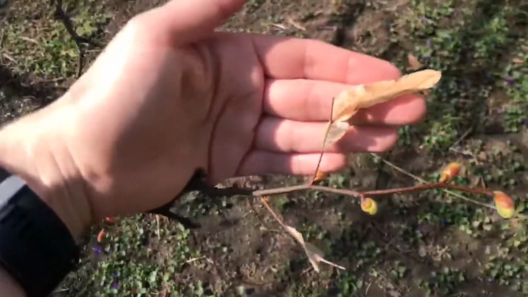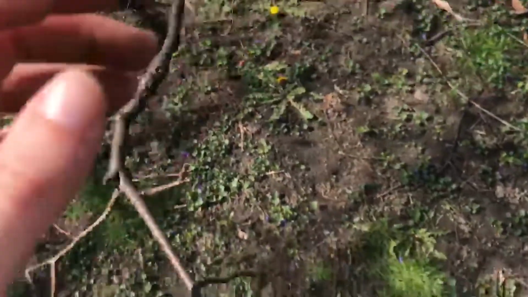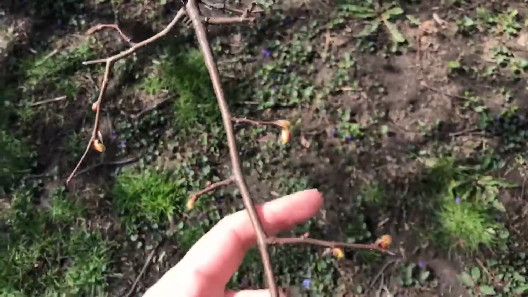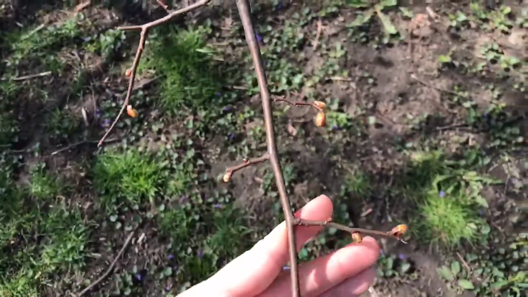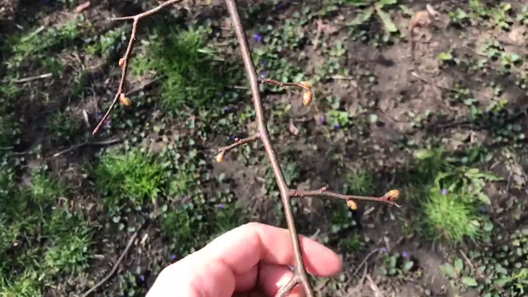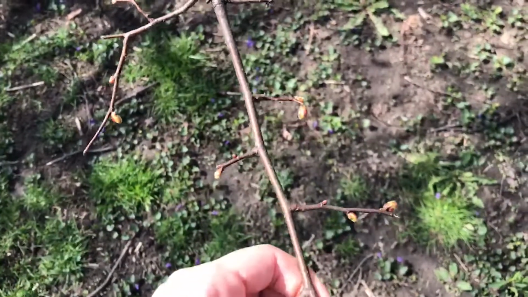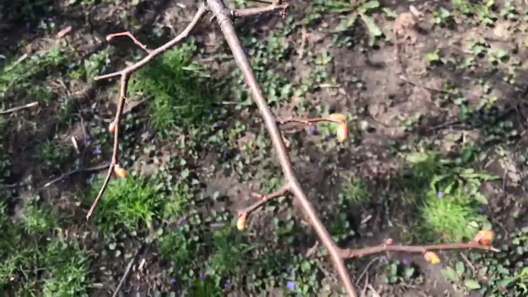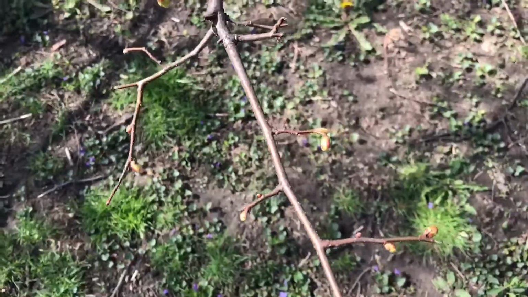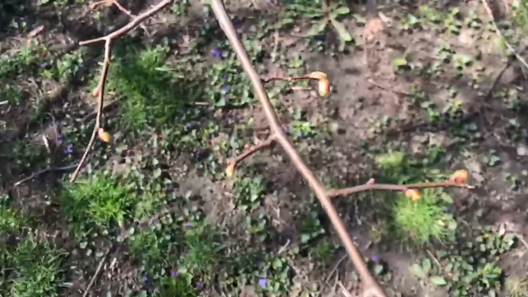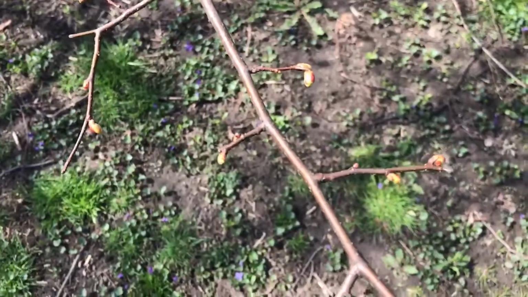This is a linden. You can tell because this little bract is still hanging onto it. You'll have a lot more options of trees that have alternate branching. Most trees stick to this pattern, but as the spring continues and leaves come out and flowers start to form, you'll start to get a lot more clues that will help you narrow it down.